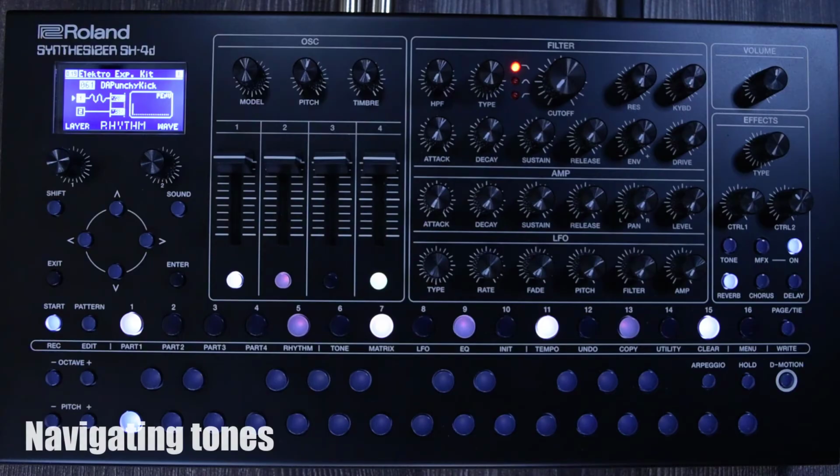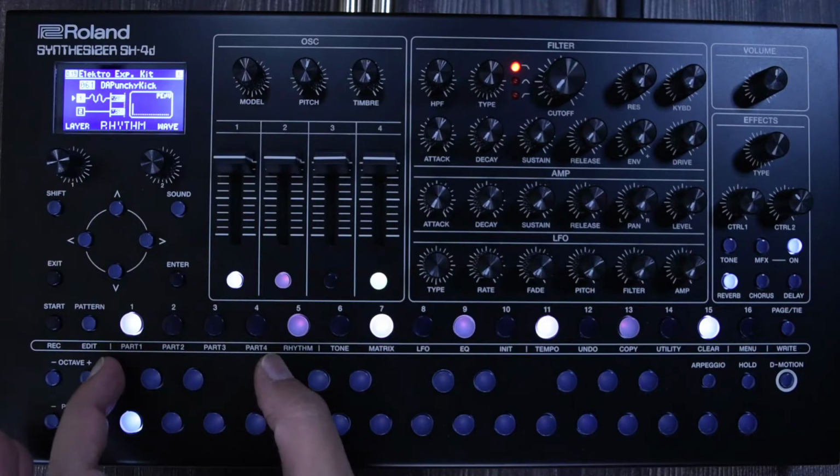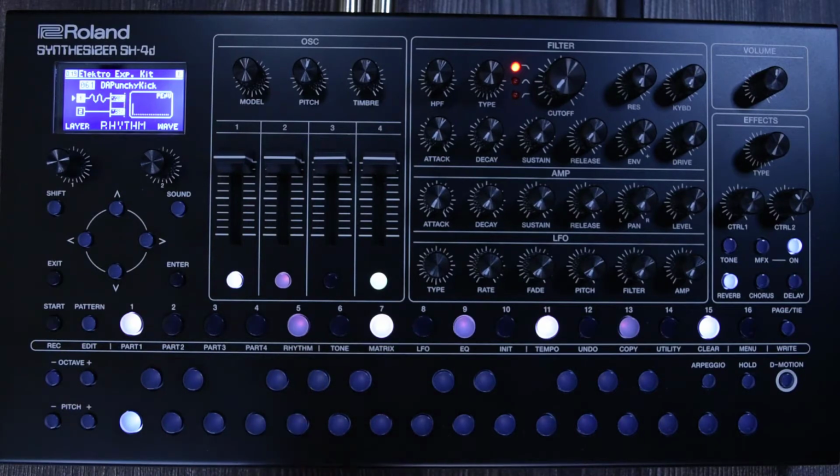Alright, so now that we know how to navigate the patterns, banks, and how to access the mixers and control the volumes and the sends and everything else, now we can start talking about the tones, which is one of the essential parts of this device, because this is how you create sounds. So you have 1, 2, 3, and 4. These ones are your melodic ones, and again, this one is the percussive one.